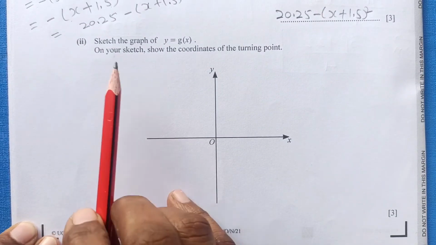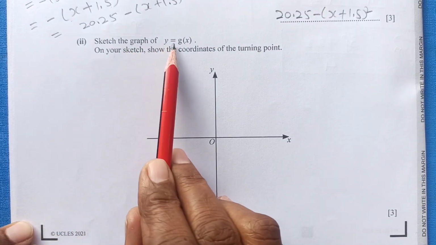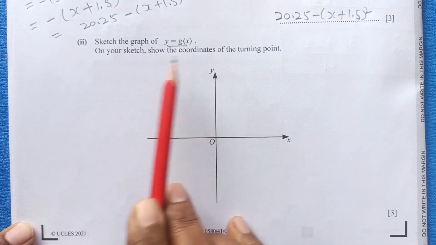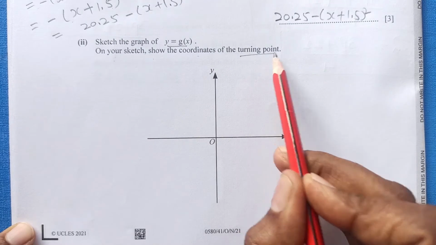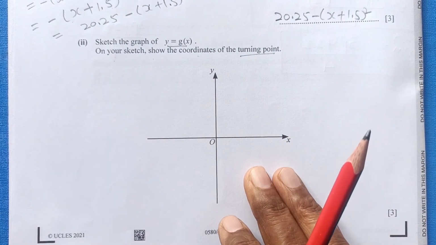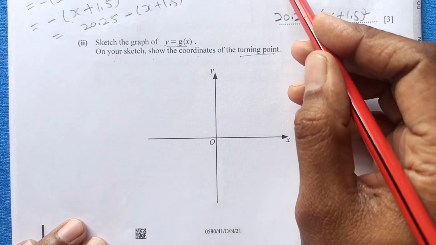Okay, so question 8 part 3: sketch the graph of y equals g(x). On your sketch, show the coordinates of the turning points. So first of all, we need the turning point. Turning points can be taken from here.